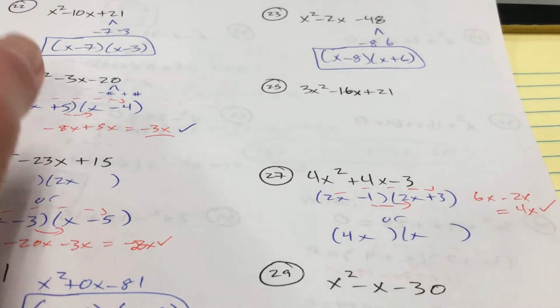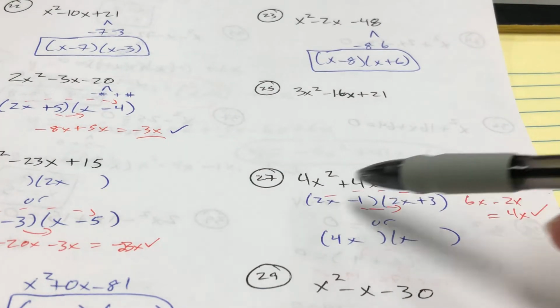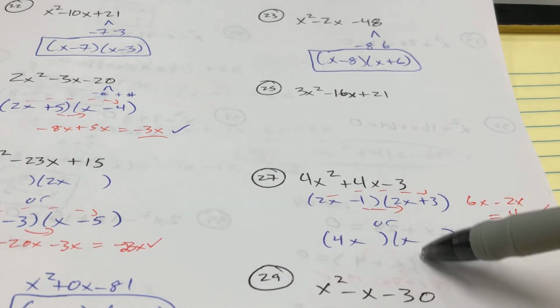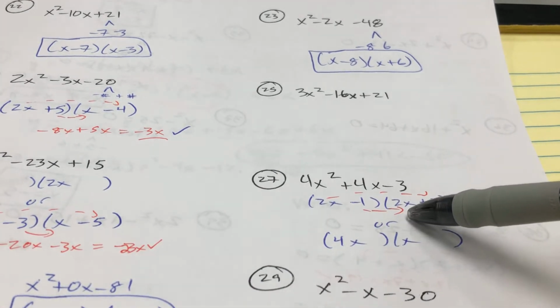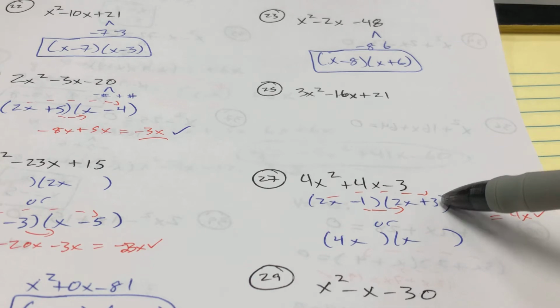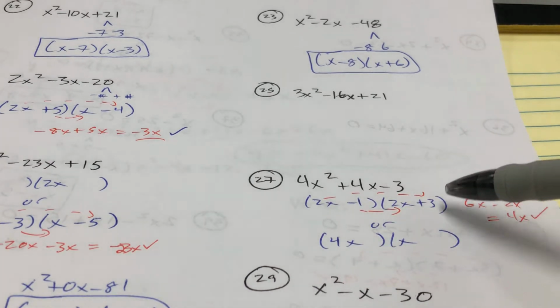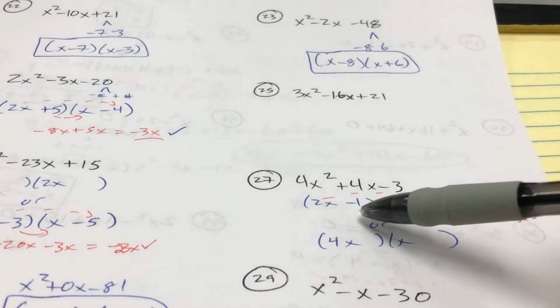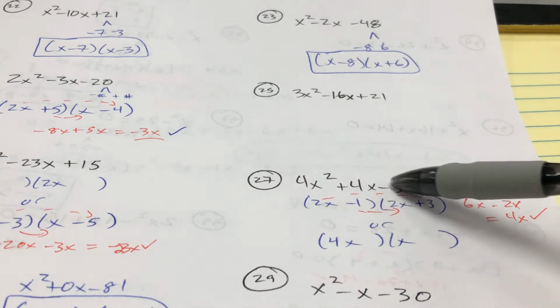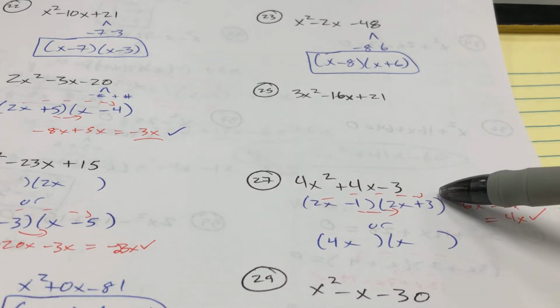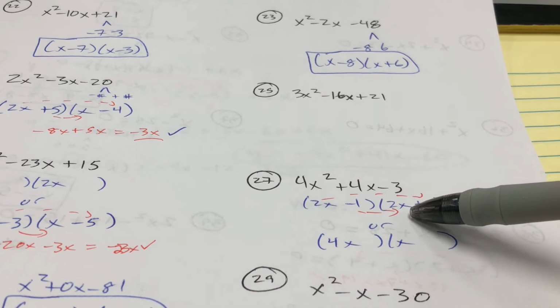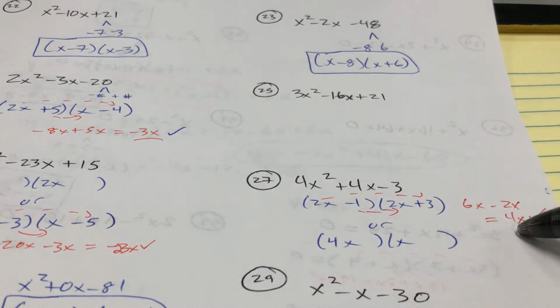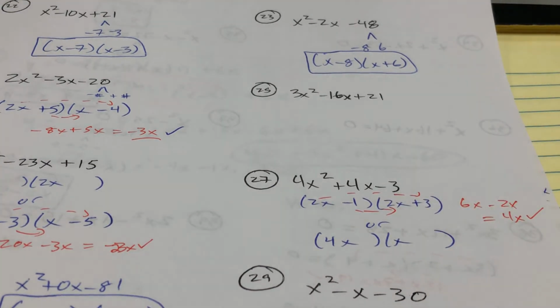On 27, 4x squared. Again, you have 2x times 2x or 4x times a single x. This time it's going to be 2x and 2x. There's only one way to get 3. It's 3 and 1. One of them's positive, one of them's negative. Okay, so again, 2x times 3 is 6x. Negative 1 times 2x is a negative 2x. That gives you 4x, which is your middle term.